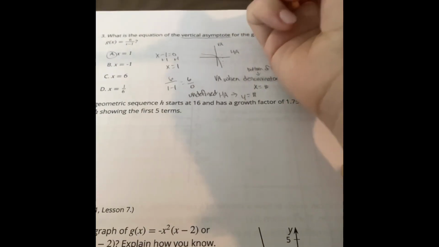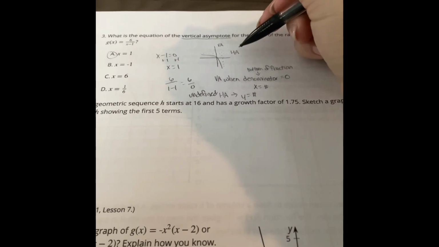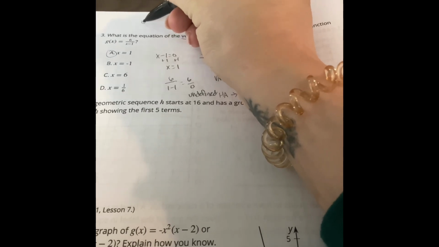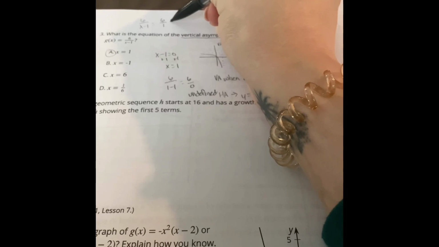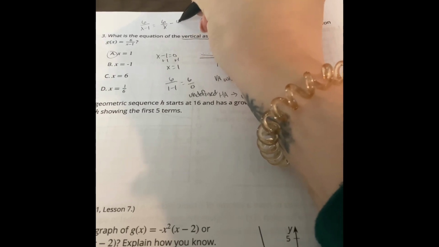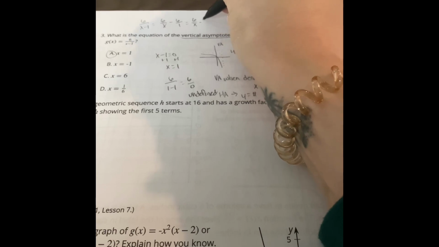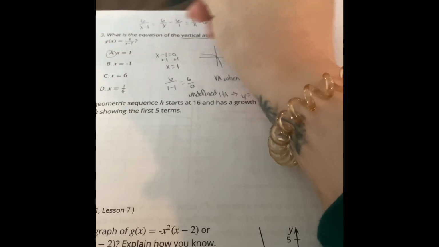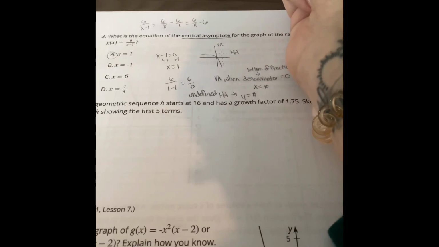So here we go. We will talk more about horizontal asymptotes in a bit. Just as a piece of advice or for future reference, 6 over x minus 1, you can break it up into 2 pieces. And this I'm going to do in order: 6 over x minus 6 over 1. And this right here is going to help you find your horizontal asymptote, and that's what we're going to talk about in lesson 18.